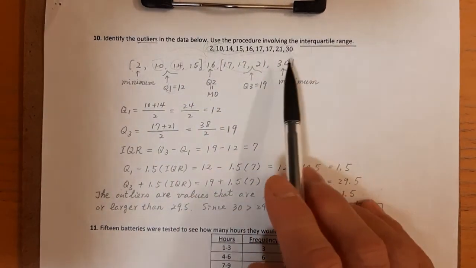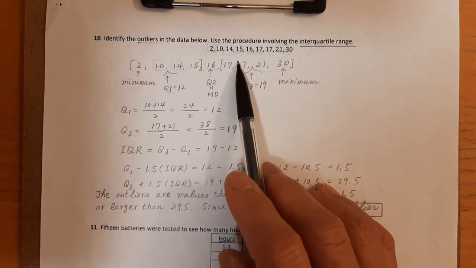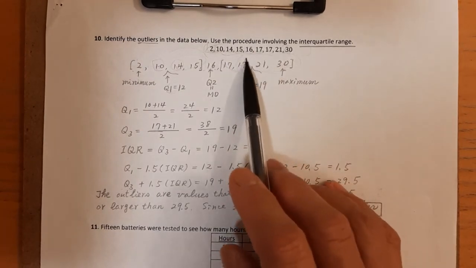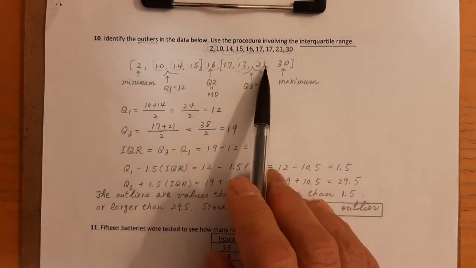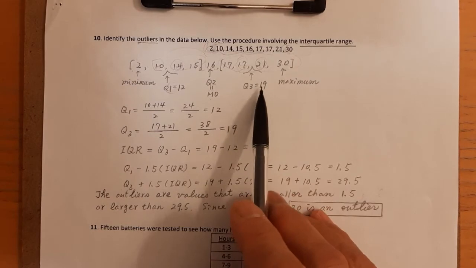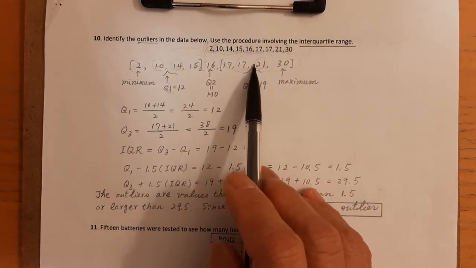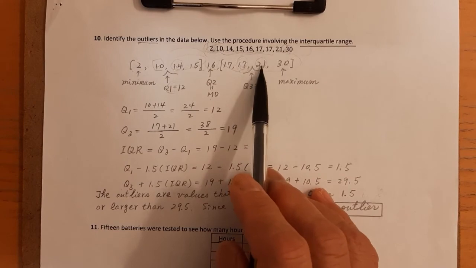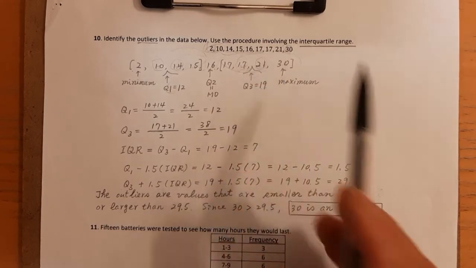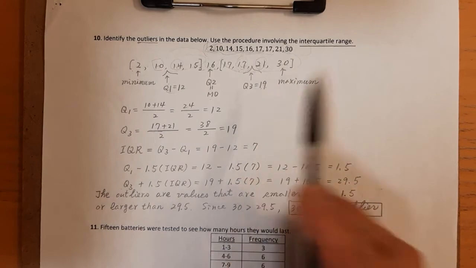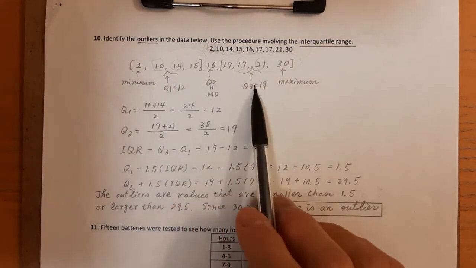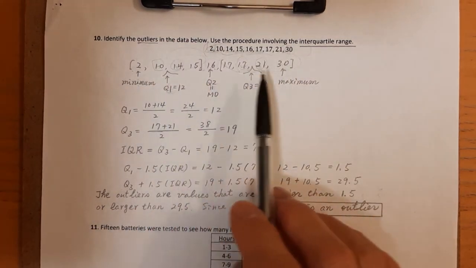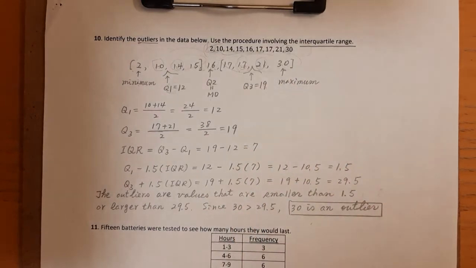From the upper half also 1, 2 and 1, 2. So there are 2 middle numbers. The 2 middle numbers, 17 add 21 is 38. Divided by 2 is 19. So 19 is right between 17 and 21. That's called the third quartile. So this we call the 5-number summary. 1, 2, 3, 4, 5: minimum, first quartile, second quartile, third quartile, maximum. 5-number summary.